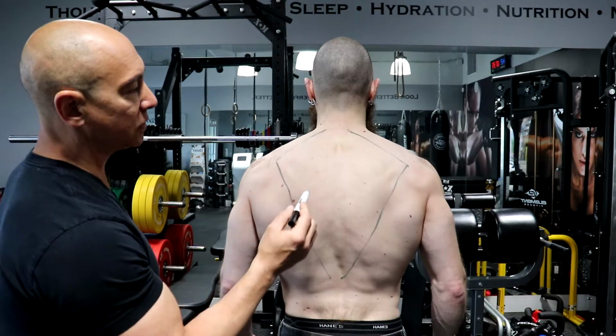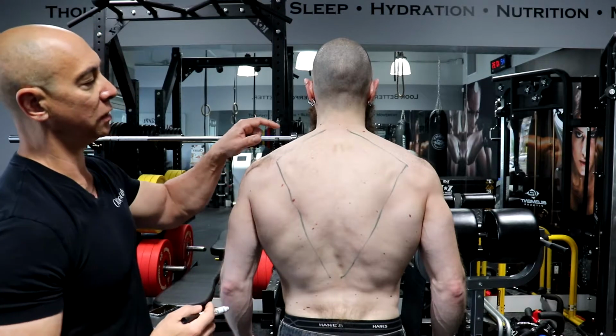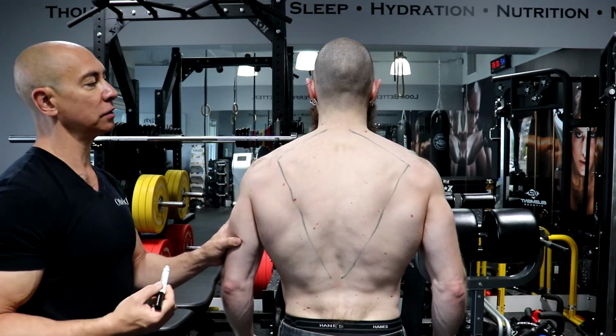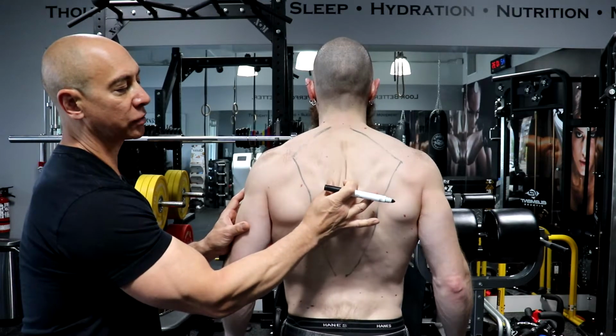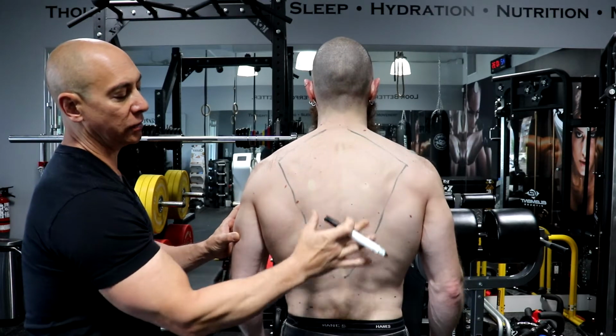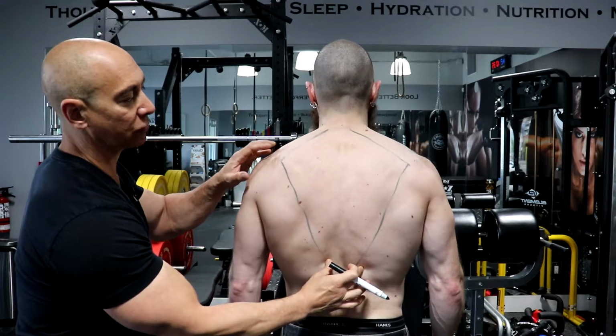And the trapezius has many different actions depending on where you are. On the upper portion, it is for elevation. And in the mid portion, it's for pulling back the shoulder blades. And in the lower portion, it's for pulling down the shoulder blades and creating stability there.